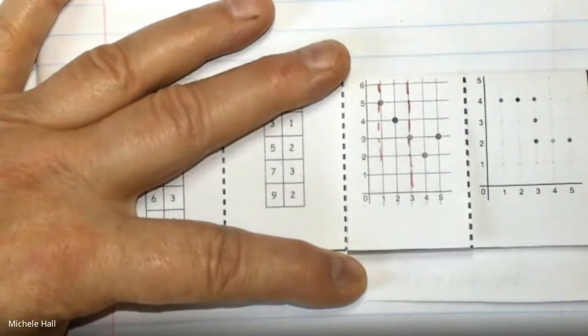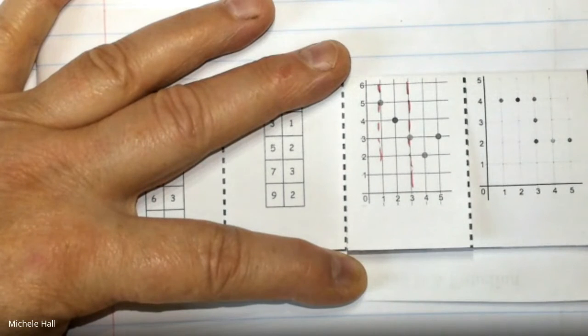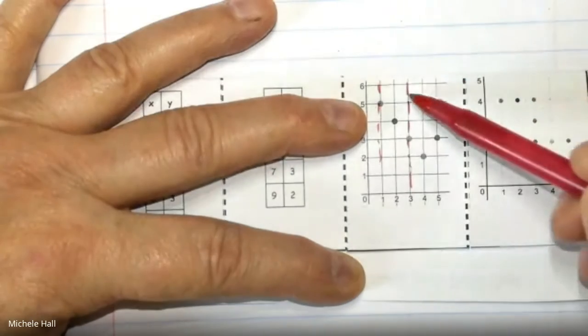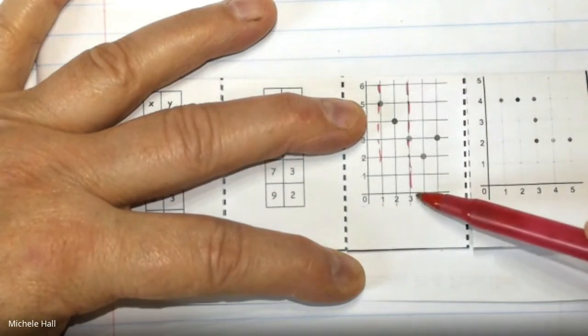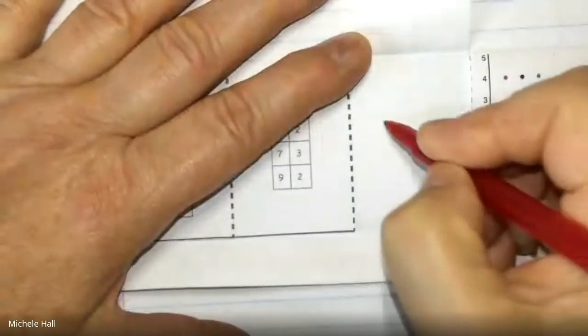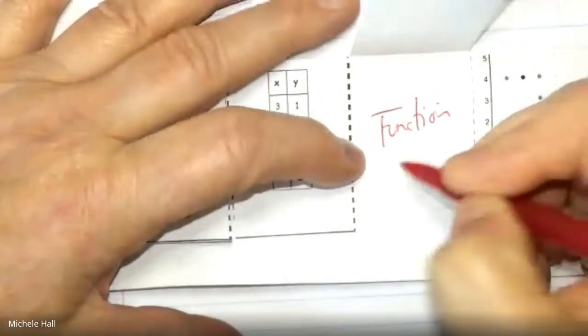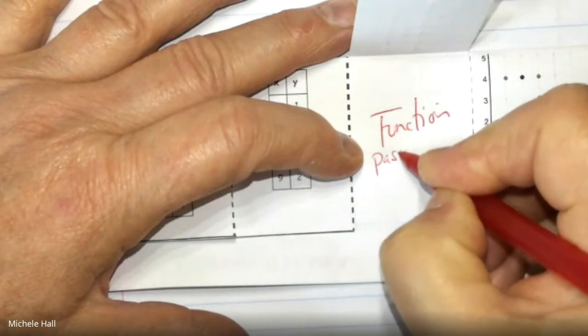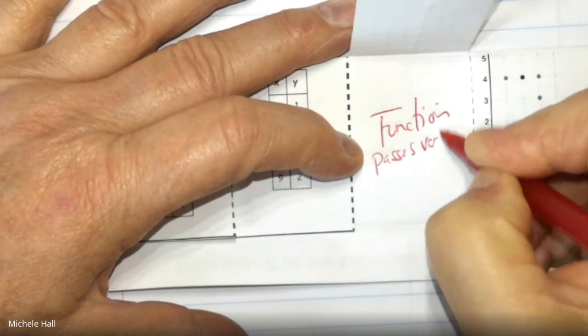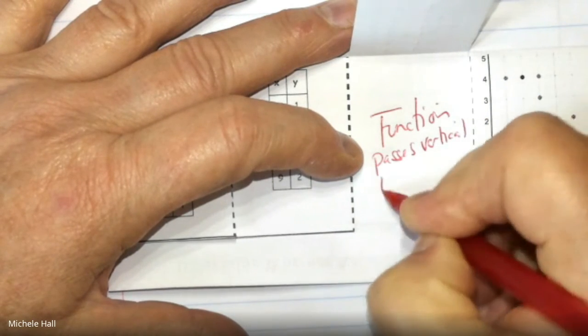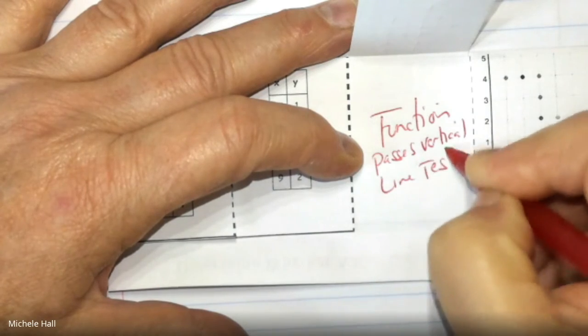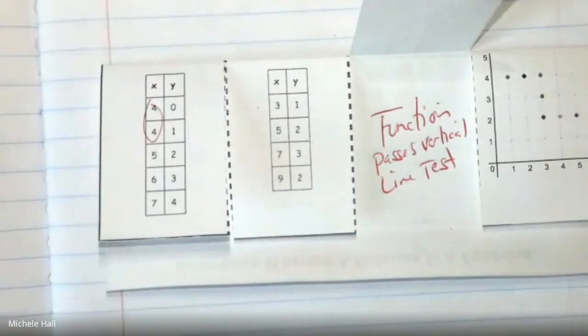Wait, so if there's 2 points on the same, when I do a vertical line, if it hits it twice, then it's not a function. So this one is a function. There's nowhere I could draw. It's a function because it passes the vertical line test.